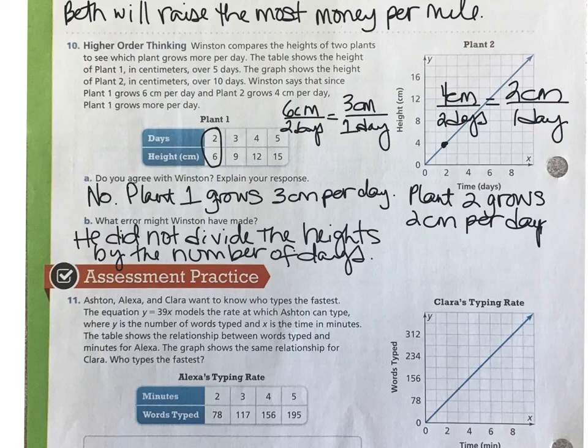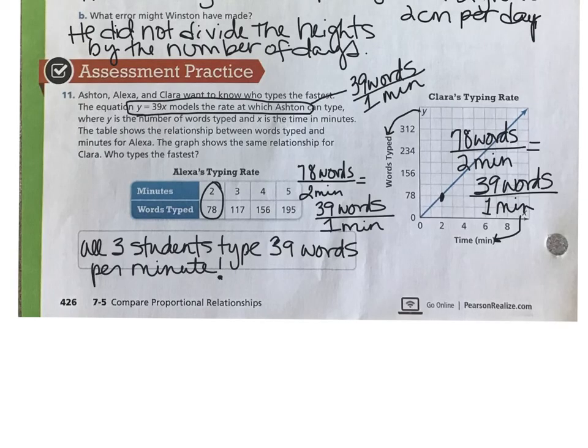And here's your answer for number 10. Again, check your work. Make sure that you agree with the unit rates for each plant and the comparison, as well as the error that Winston likely made in his analysis. And when you're ready, move on to question 11. And last but definitely not least, check your work and answers for question 11. Before you move on to your assignment, please check with me if you have any questions, problems, or concerns about any of the work or problems that you've seen here in Lesson 7.5.